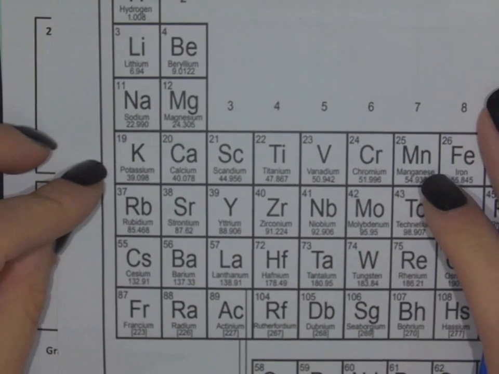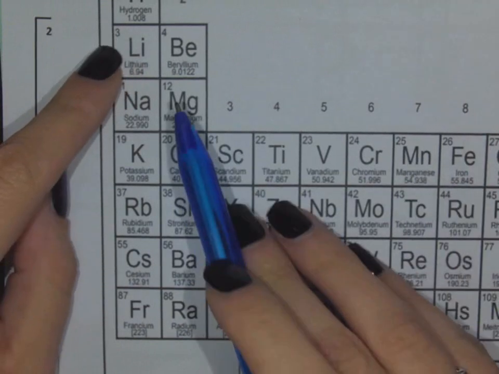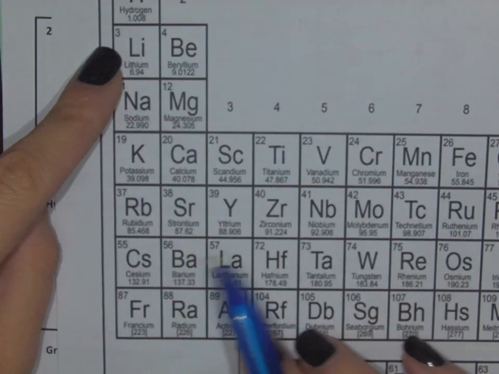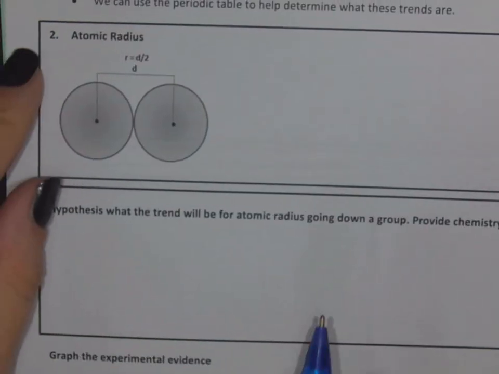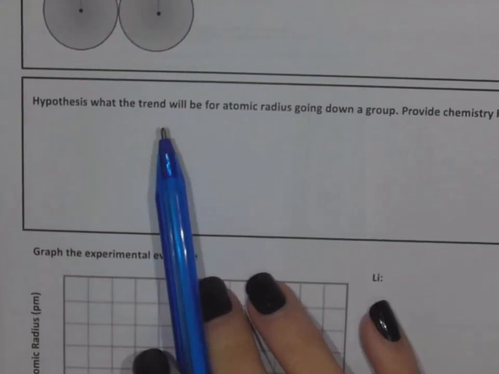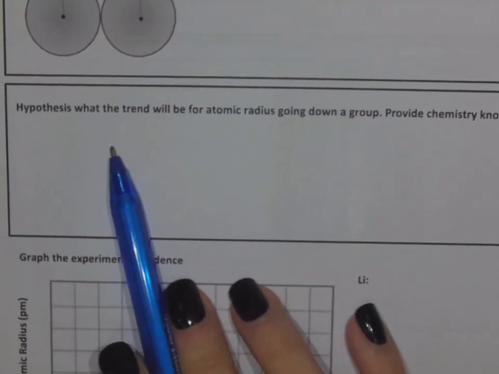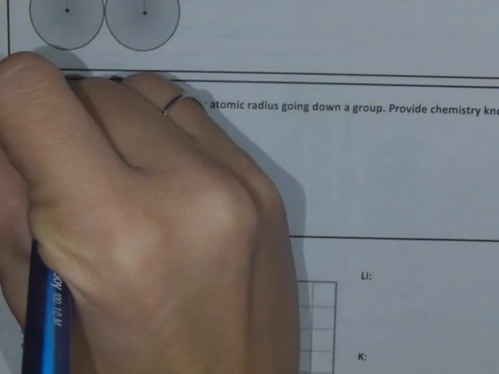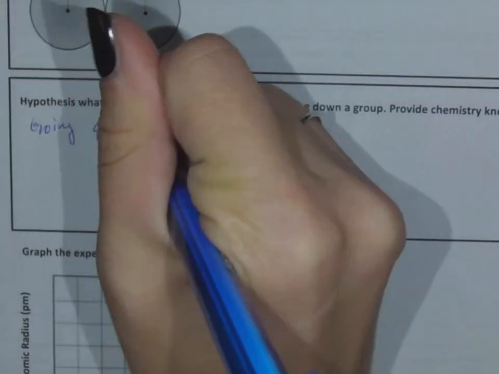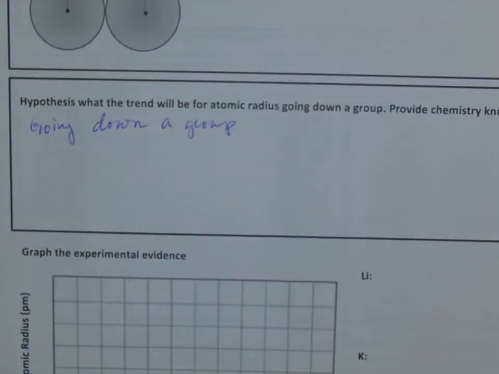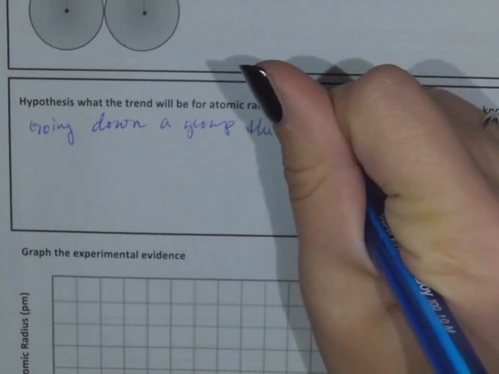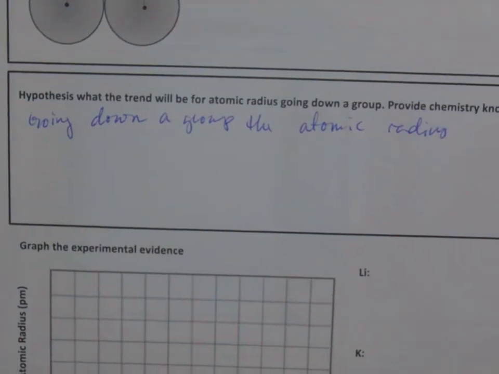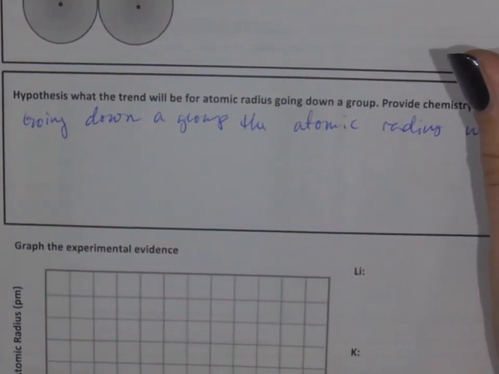Okay? And so we're going to think about atomic radius, and we hypothesized whether, if we went down a group, we would increase or decrease in atomic radius. So that's what I want you to do first: come up with a hypothesis. Your hypothesis is going to say, going down a group, the atomic radius will blank.